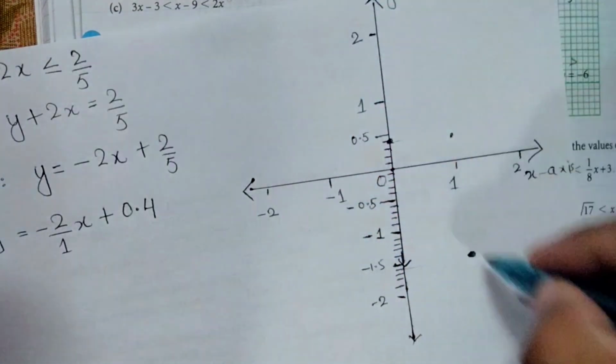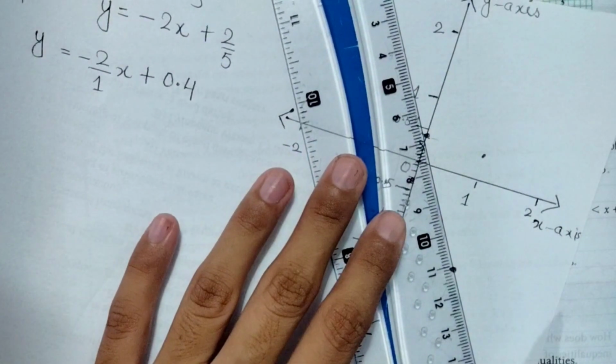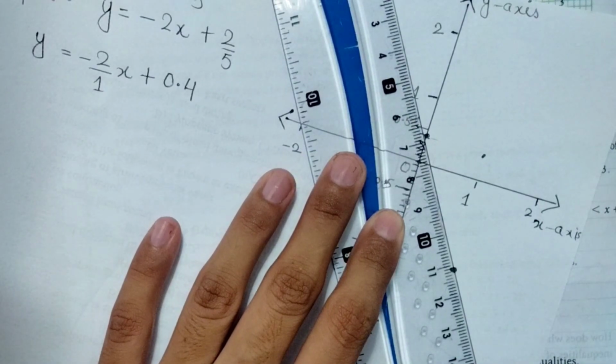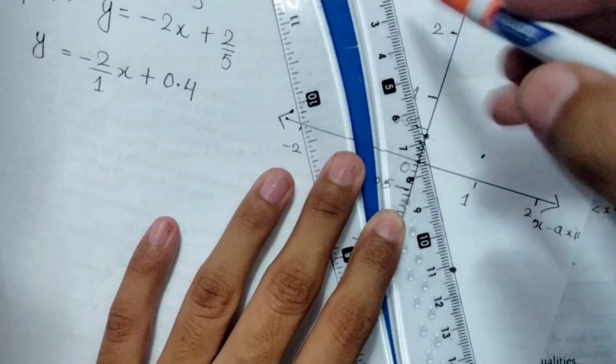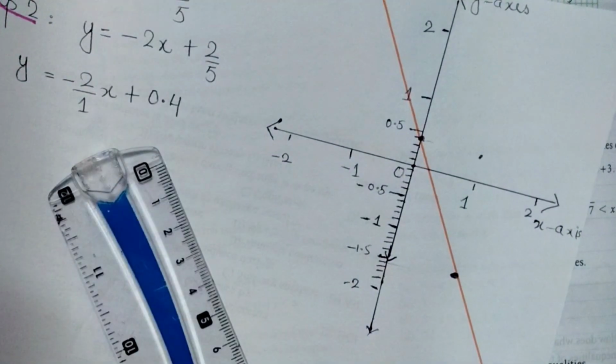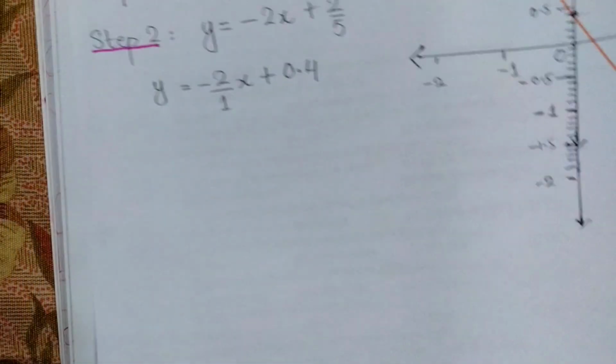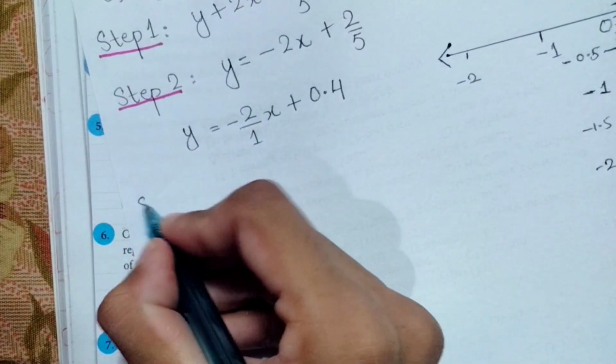Now I have to join these 2 points and I will join them with the help of a solid line. And you know why I am representing them with a solid line, because the inequality that is given to me in the question is not a strict inequality. Now you know what the next step will be. In the next step I have to mark the checkpoint.